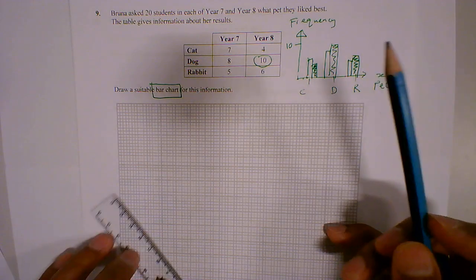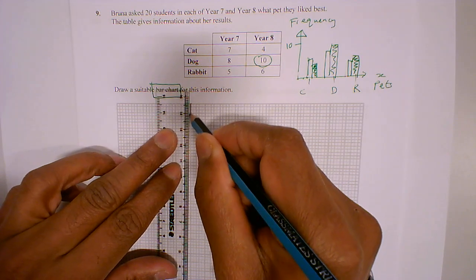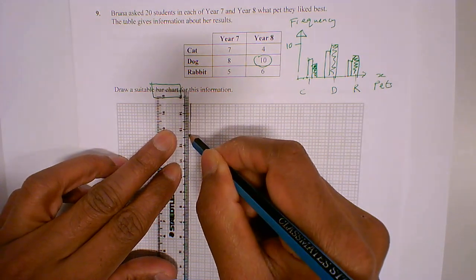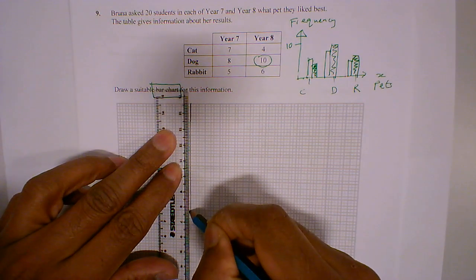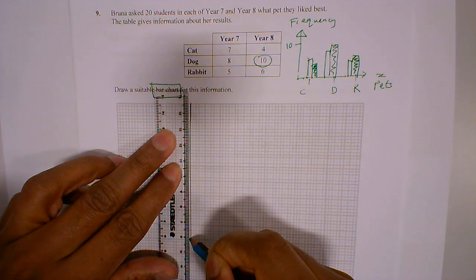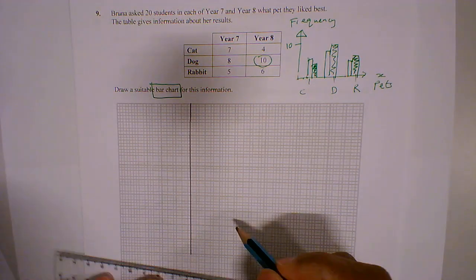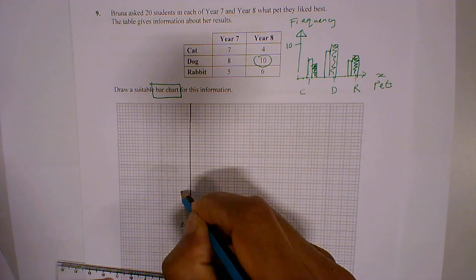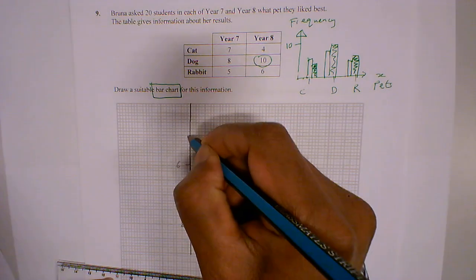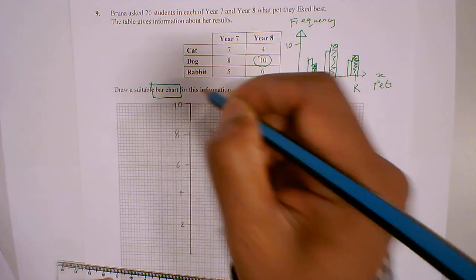Okay, so if I go backwards from here, 9, 8, 7, 6, 5, 4, 3, 2, 1, 0. So I'm going to have these 2, 4, 6, 8, and 10.